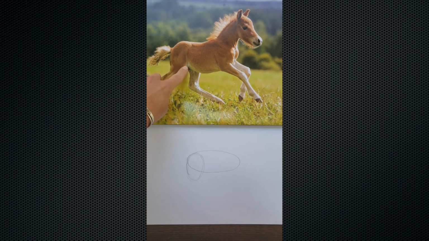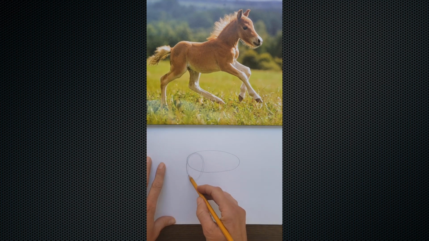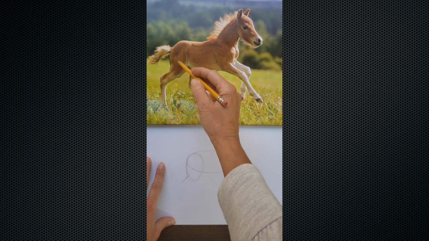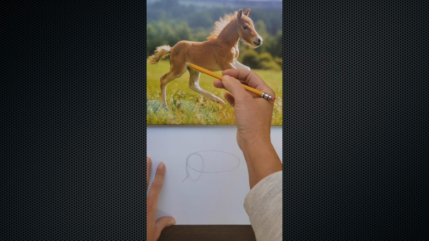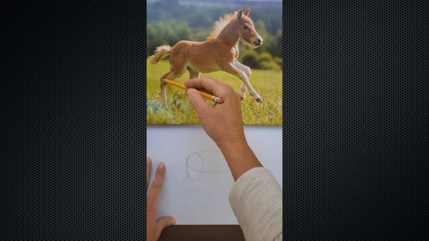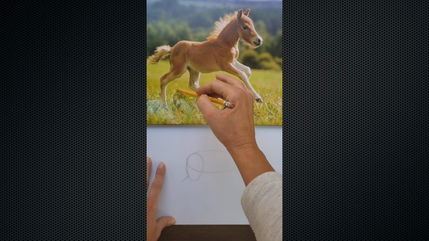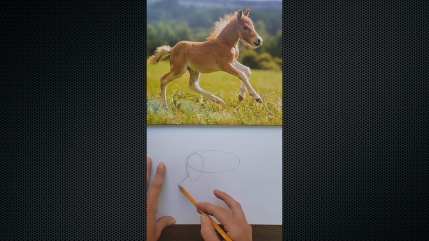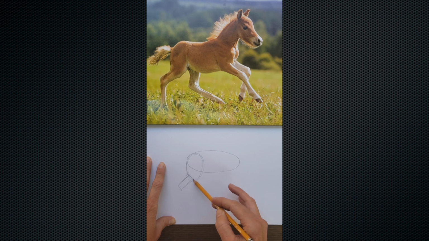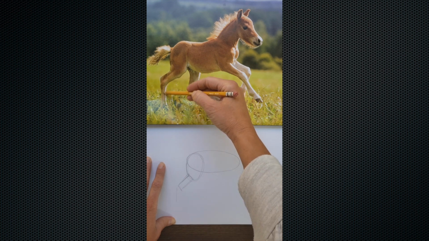So I have my oval that I drew. Next, I'm going to make this just be a rectangle shape, and it's kind of going back a little bit. Look at that, how his leg is. It's different from human legs. The knee bends this way instead of bending this way. So I'm going to make a rectangle shape here. And then I'm going to make another one to do this part of his leg.